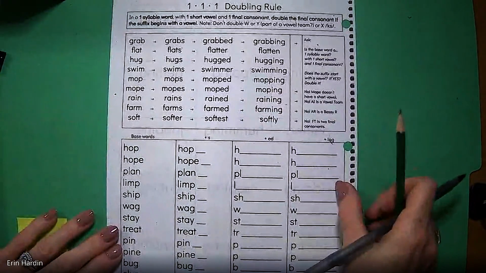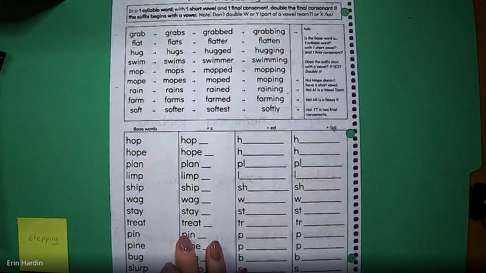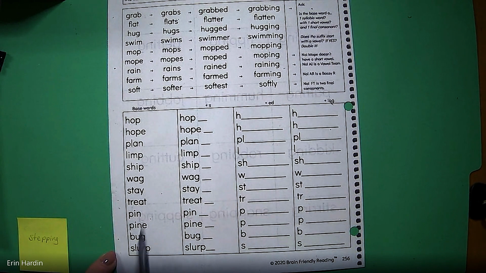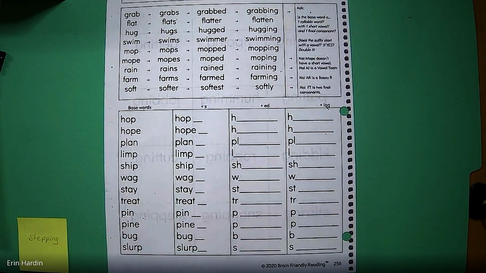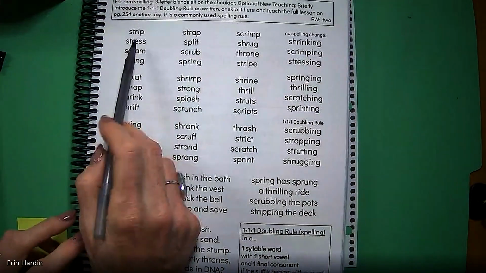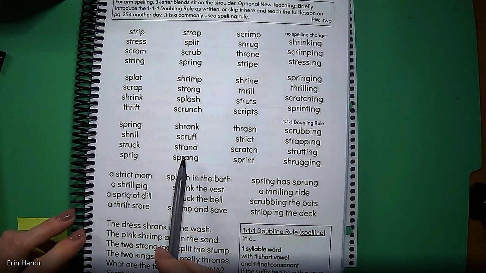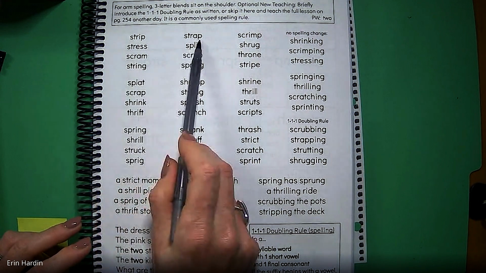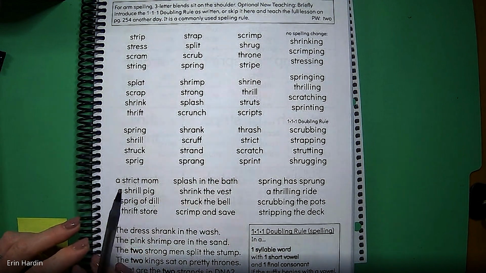And then when you look at the 1-1-1 doubling rule, and let's say you are introducing this skill earlier, you can choose the words over here that you want to include in your lesson. If they haven't worked with vowel teams, then don't pick words that have vowel teams. You can also take any of the lesson pages and pick words from the lesson pages that you could add a suffix to. Stripping, stressing, stringing, strapping, splitting, and you can do some practice with those.